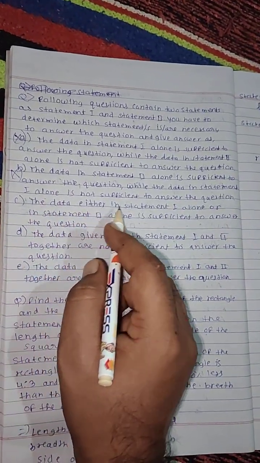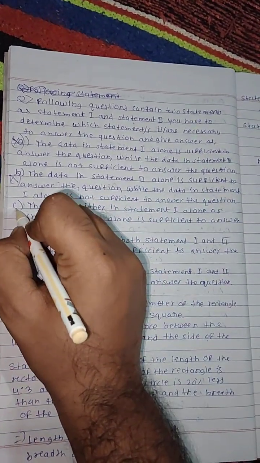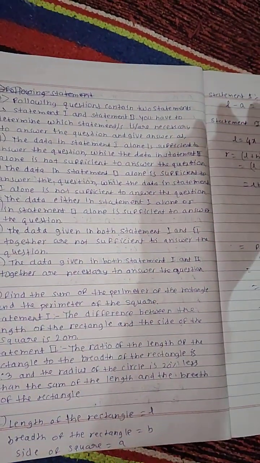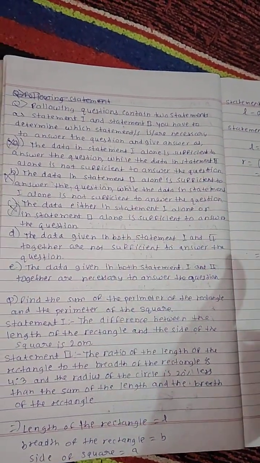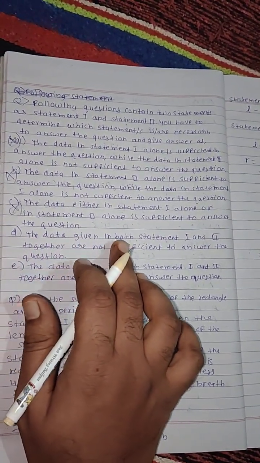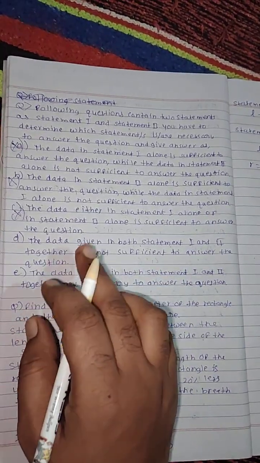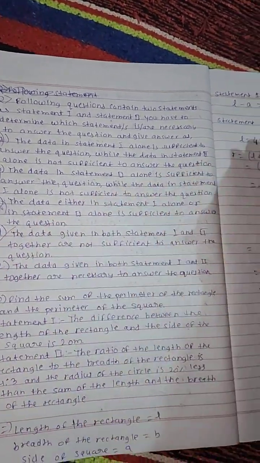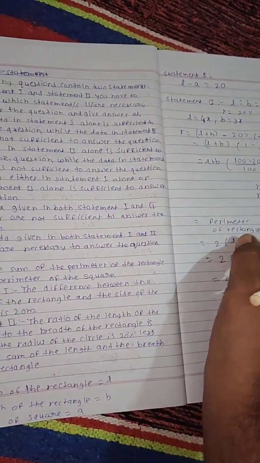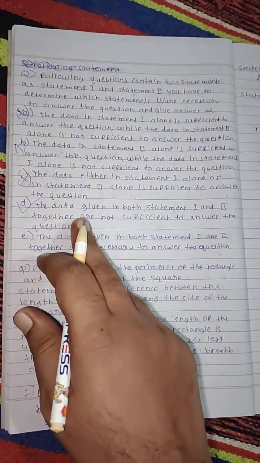The third is the data in either statement 1 or statement 2 alone is sufficient, so this is also wrong, because statements 1 and 2 are not sufficient, and combined also not sufficient. So option D is the data given in both statements 1 and 2 together are not sufficient to answer the question. So our correct answer will be D.